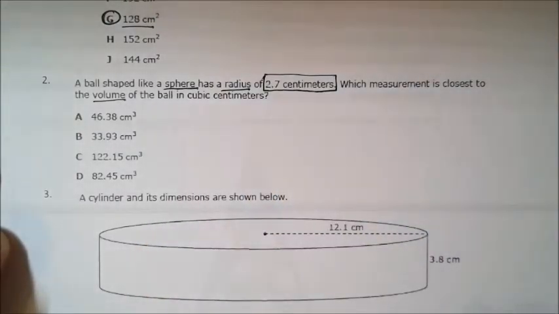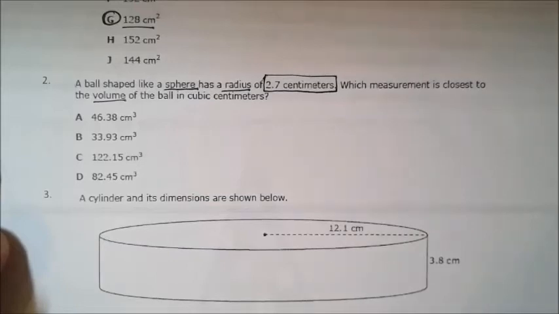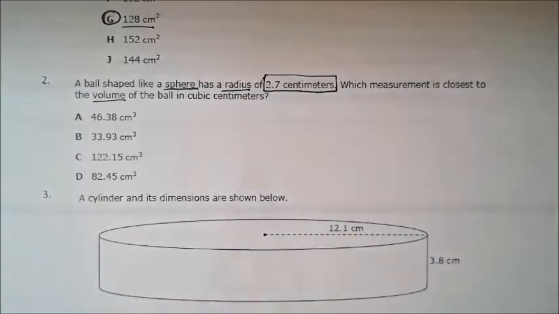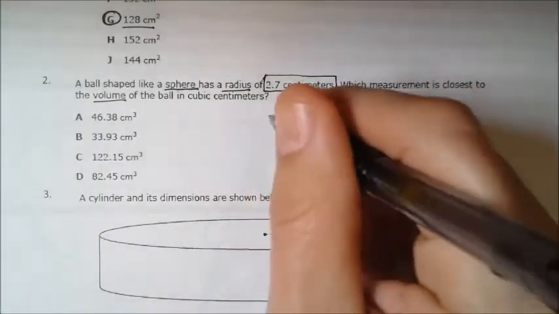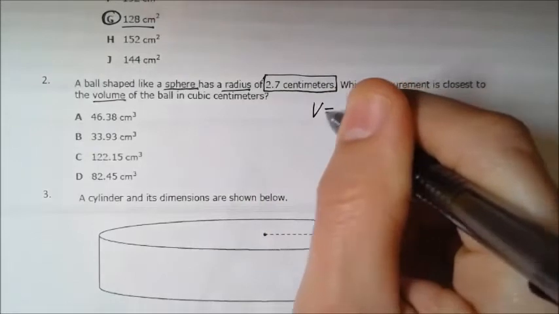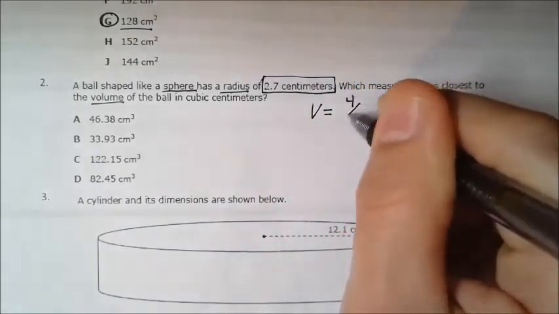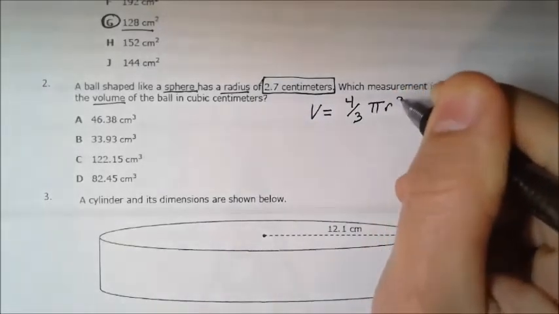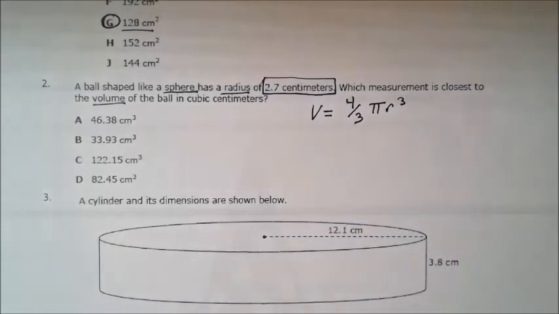So when we're talking about a ball, and we're talking about a sphere, remember, we're going to be using a different formula than what we use for area, but it's going to be somewhat similar, right? We're still using the radius. So let's go to our chart on STAAR, and we can look at our formula for a sphere. And that formula is, for a sphere, V is equal to 4/3 times pi r cubed. That means to the power of 3.